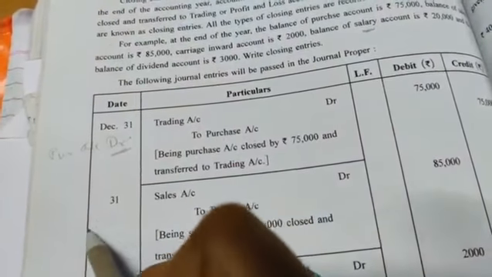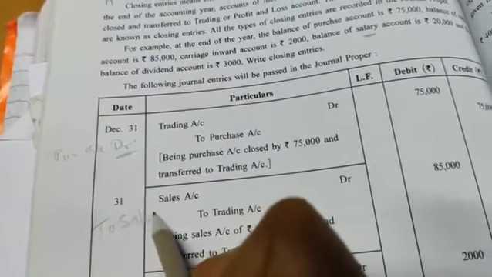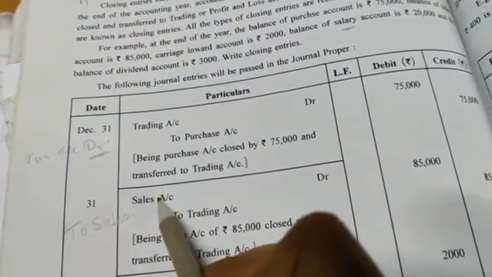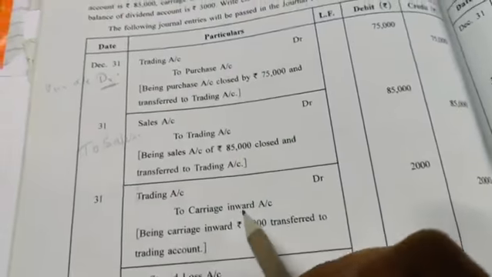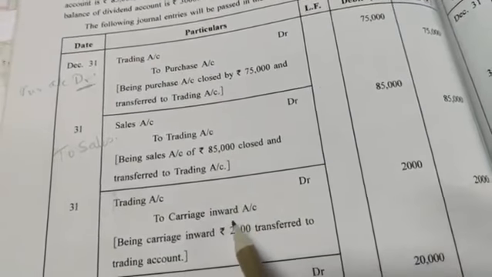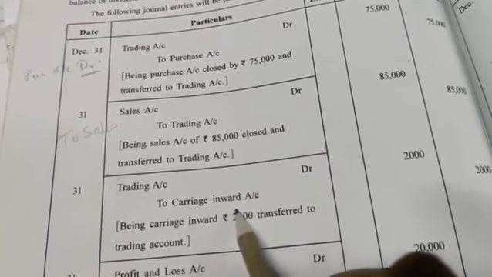Same with sales, how you were writing to sales account. Fine, so here it is on the credit side, so here it will go to the debit side. Carriage inward is an expense. Expenses are always recorded on the debit side, but in the journal entry here it will be on the credit side.